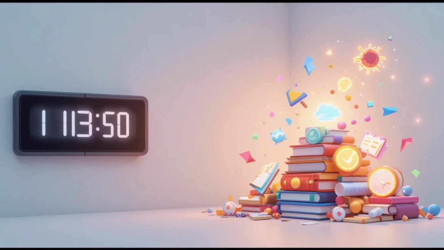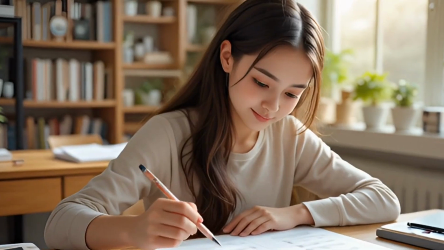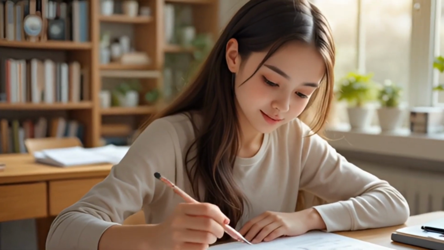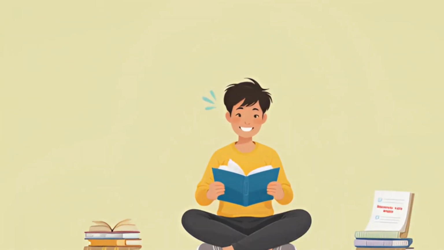So before your next exam, do not ask, how can I finish the entire syllabus? Ask, which topics are most likely to give me the greatest return on my study time? That one question can completely change the way you prepare for exams.